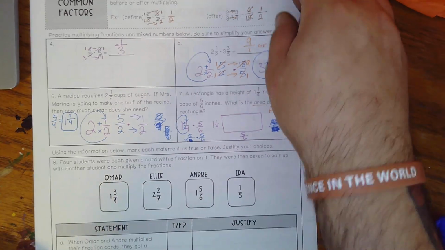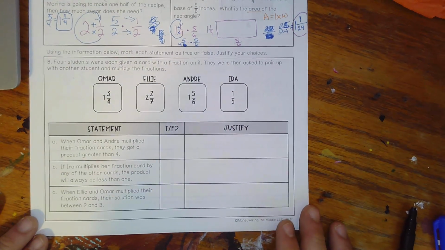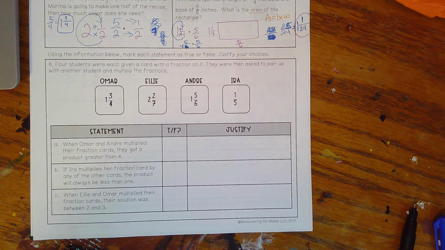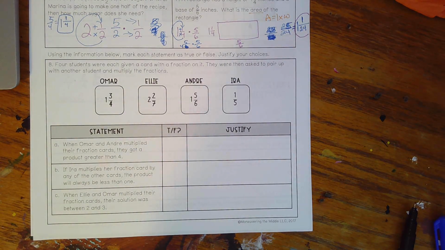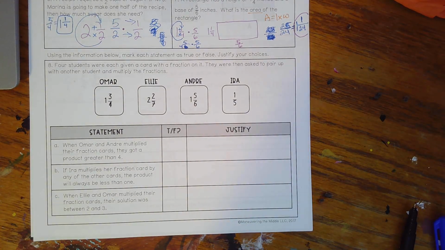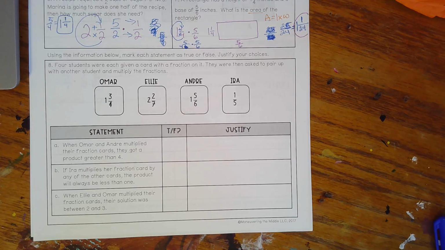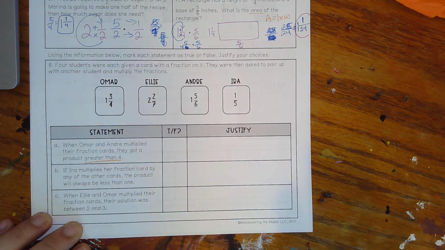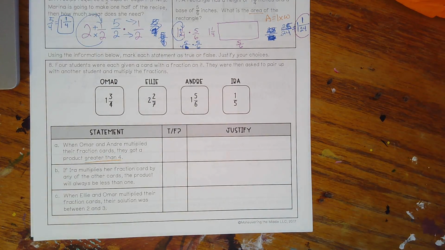Alright, let's keep on keeping on. Okay, we have to figure out what's true and what's false here. It says 4 students were each given a card with a fraction on it. Then they were asked to pair with another student and multiply the fractions. Basically we just need to figure out which ones are true and which ones aren't. It says when Omar and Andre multiplied their fraction cards, they got a product greater than 4. So our answer has to be a number that is greater than 4.